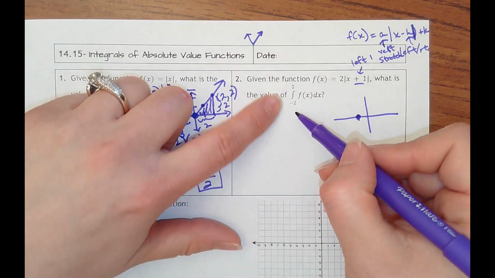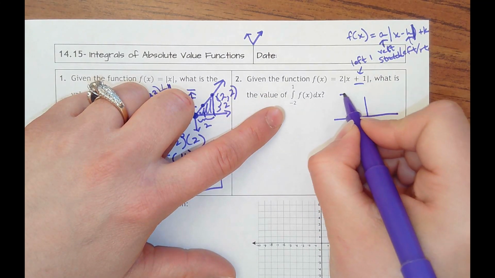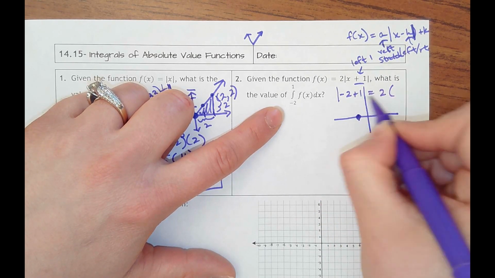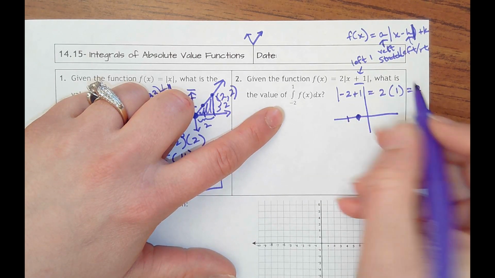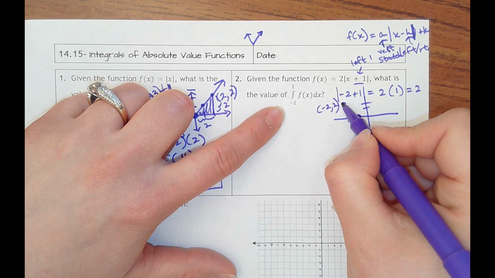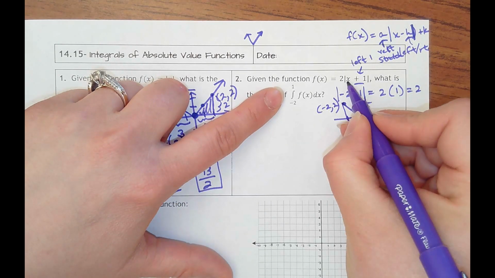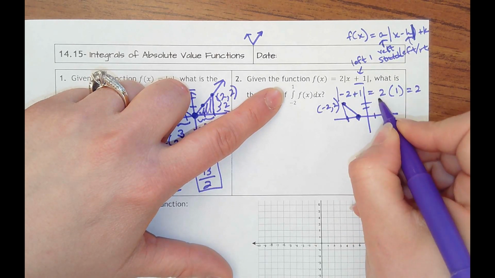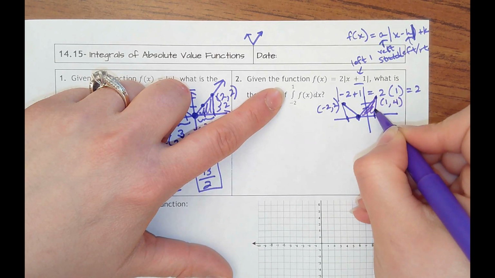What might be easier, though, is to just plug these numbers in. So if x were negative 2, plus 1 is negative 1, but the absolute value of that is going to be 1, and 2 times 1 is 2. So at negative 2, I'm going to be up 2. So that puts me there, and that's going to give me my triangle that I need to find the area of. And then the next one is if I plug in 1, well, 1 plus 1 is 2. Absolute value is 2, times 2 is 4. So at 1, I'm going to have a point all the way at 4. I did not leave myself enough room for this, but that's the area I'm trying to find.